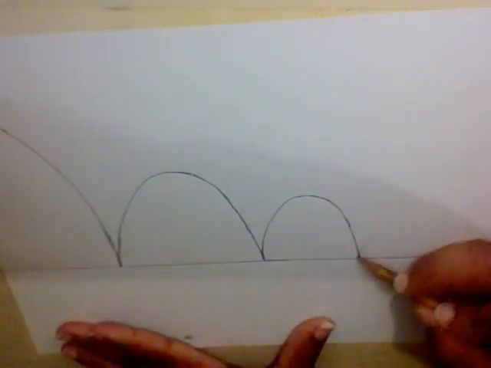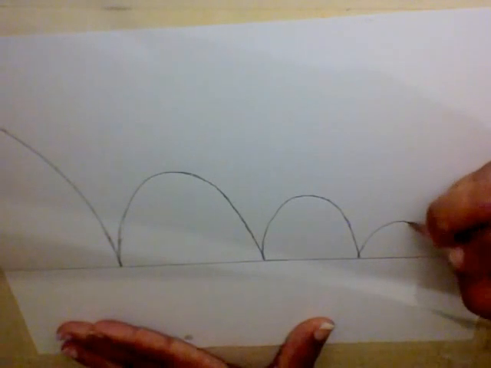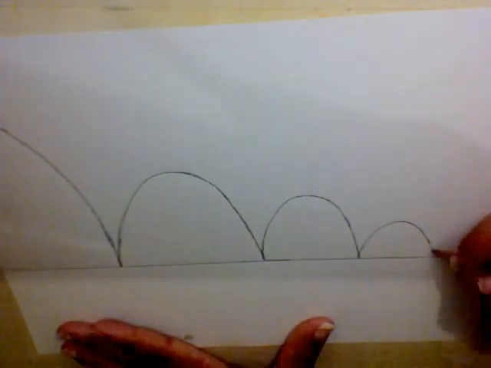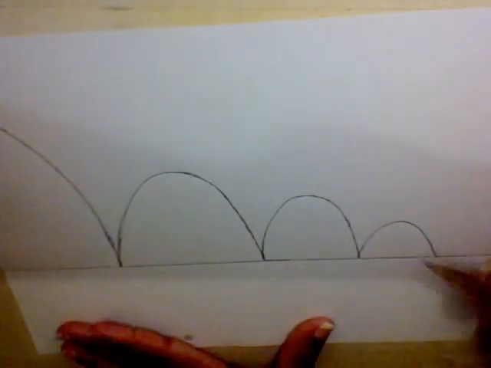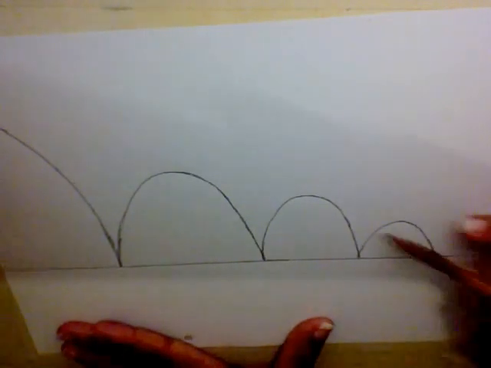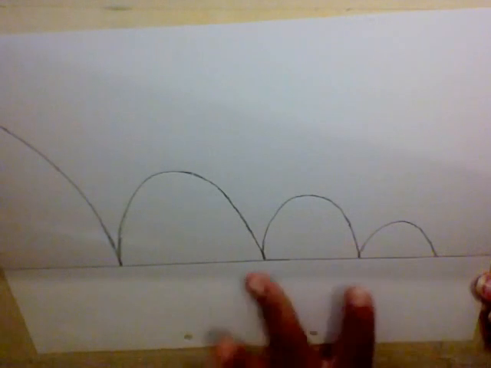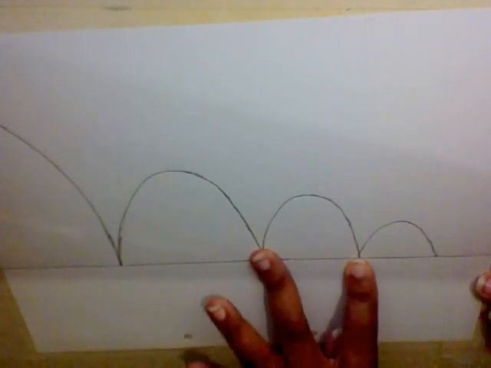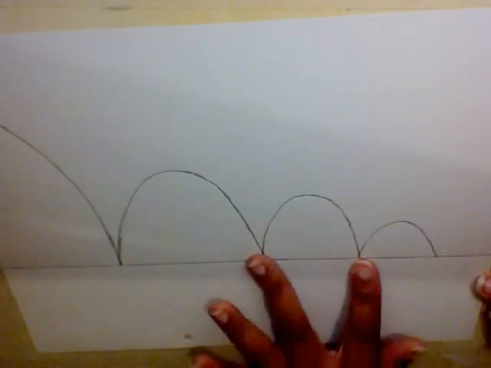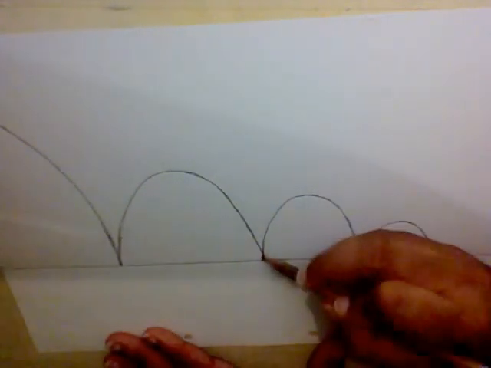In the third arc, as you would assume, the fourth arc is shorter than the third arc, and the width of the base of the fourth arc is smaller than the width of the base of the third arc, right?